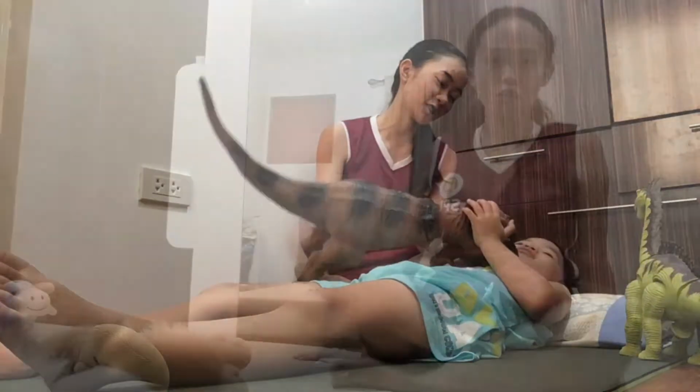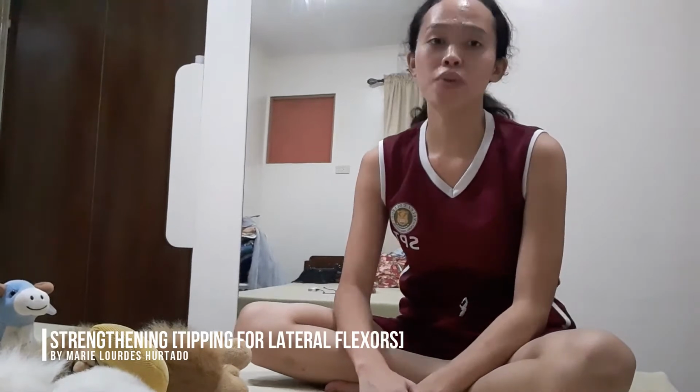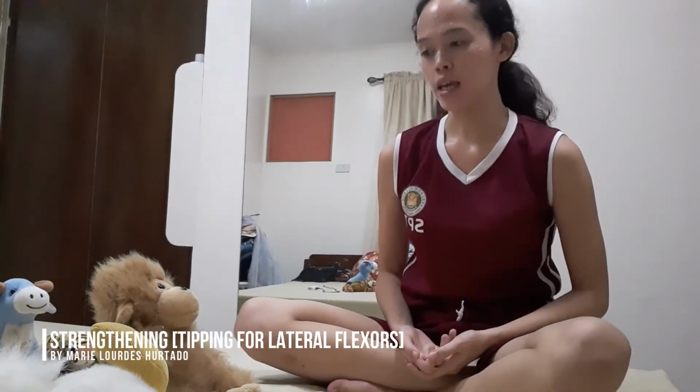Strengthening exercises and postural re-education exercises, specifically tipping or swinging to the left and backward tipping. Hi mommy, I am Marie Lourdes Villartado and I'm the physical therapist of your kid. Hi kid. Today we're going to do some strengthening exercises to help with the current condition of your kid, and I encourage you to watch me do these exercises, as this will be very helpful for you when you get home and perform these exercises on your own with your kid.